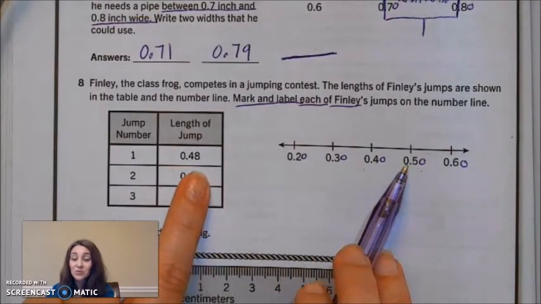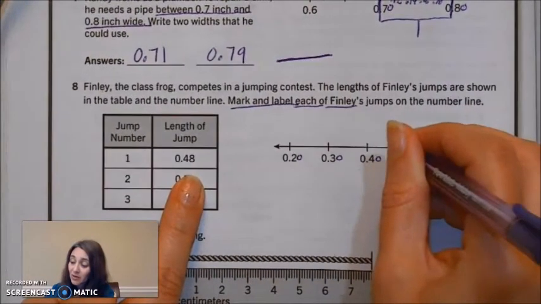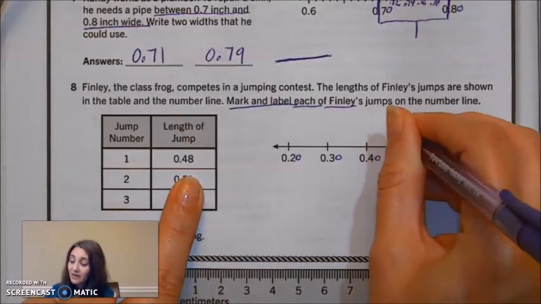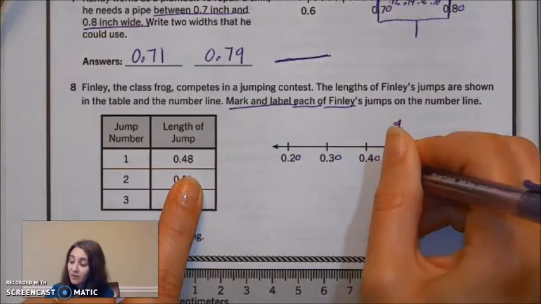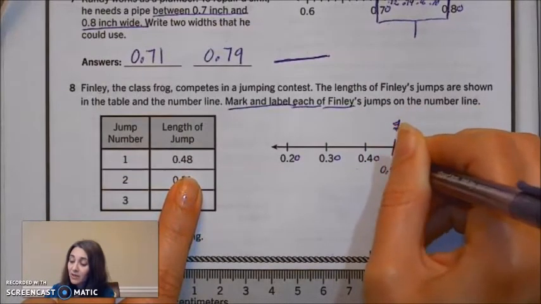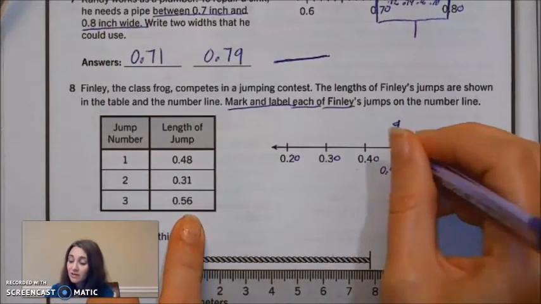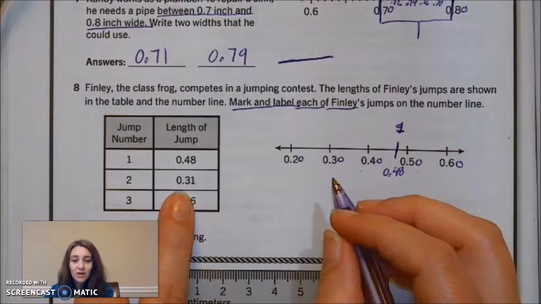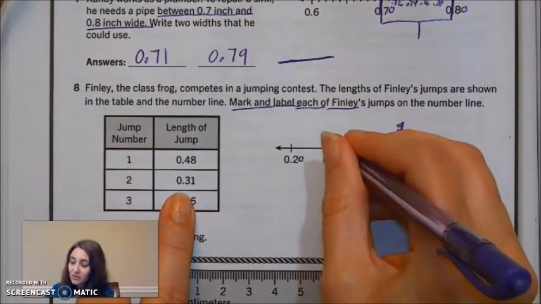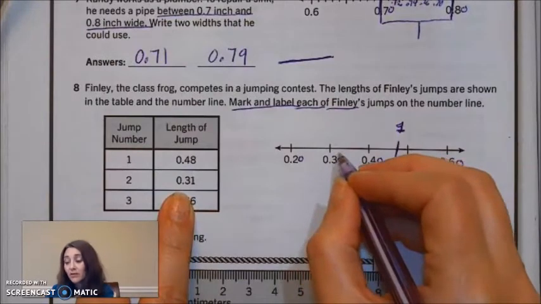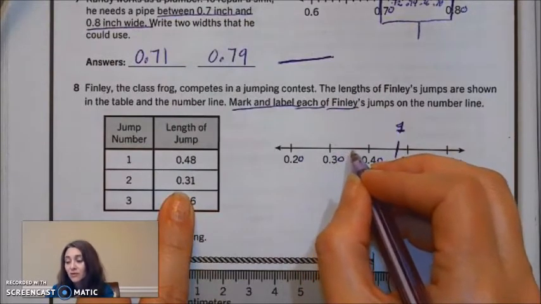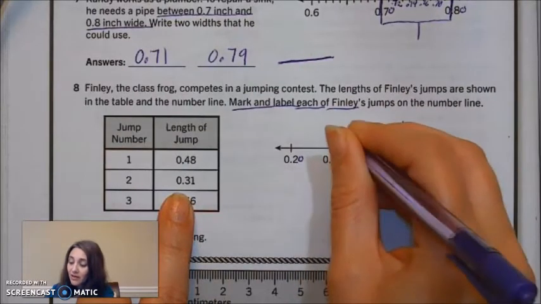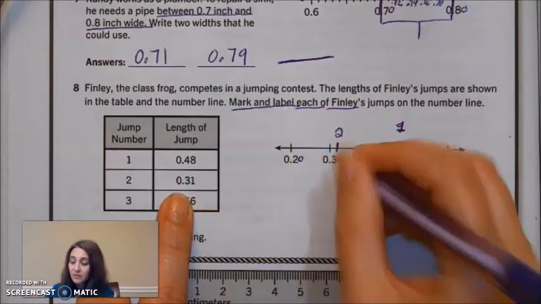Well, 48 is really close to 50, so I'm going to put a little mark right here, and then I'm just going to put a number 1, and I'm going to label it on the bottom. 48 hundredths. That seems about right. All right, my second jump is 31 hundredths. Well, that's really close to 30 hundredths. If I'm counting 30, 31, 32, 33, 34, 35, all the way up to 40, 31 would be close to here, and that is jump number 2.